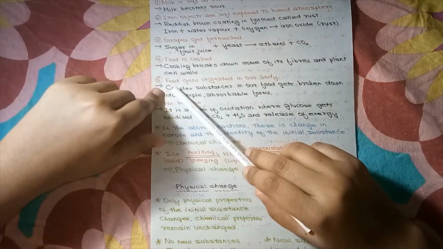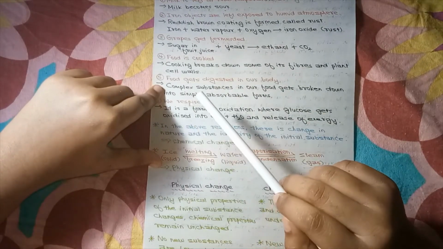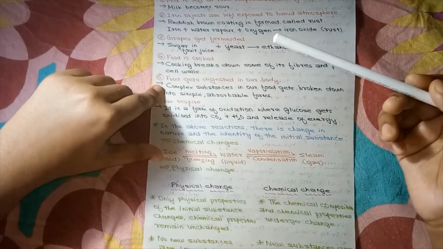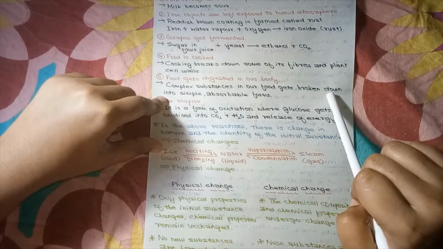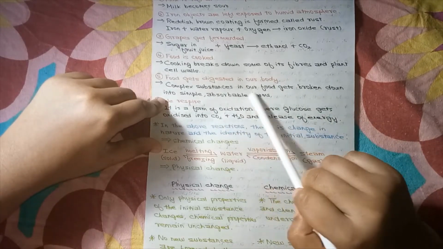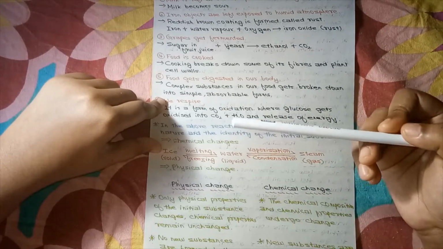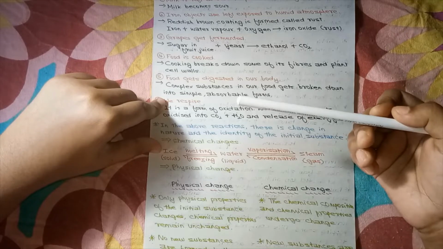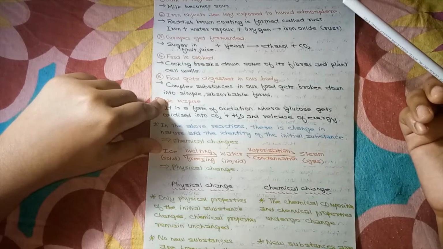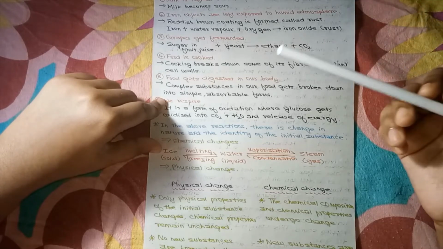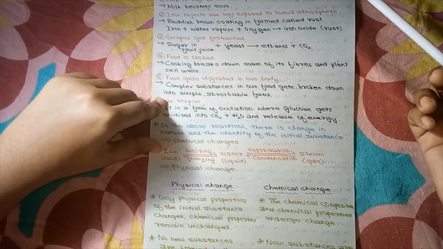The fifth situation is food gets digested in our body. We know that digestion is the process in which the complex food substances in our food get broken down into simple and absorbable forms. For example, the carbohydrates which we consume ultimately get broken down into glucose, and fats into fatty acids and glycerol, proteins into amino acids.